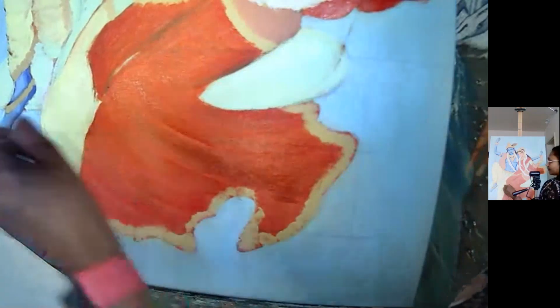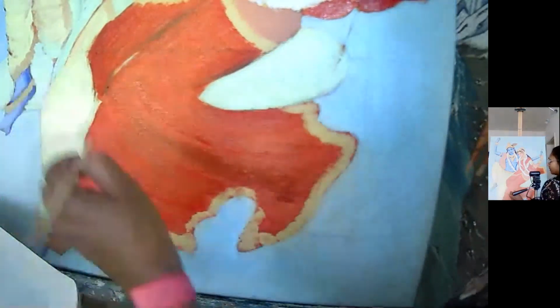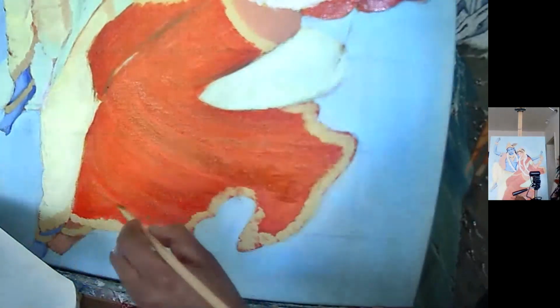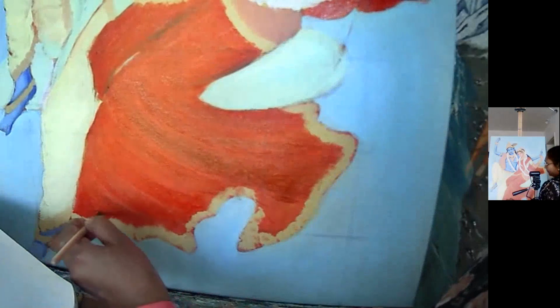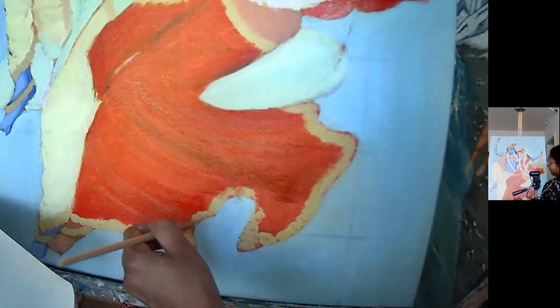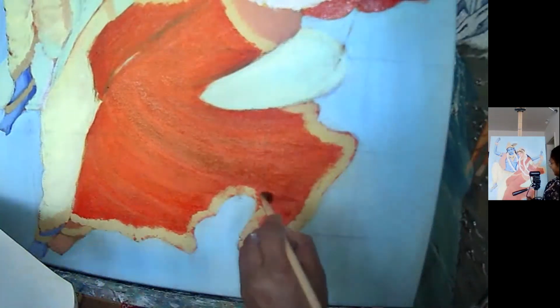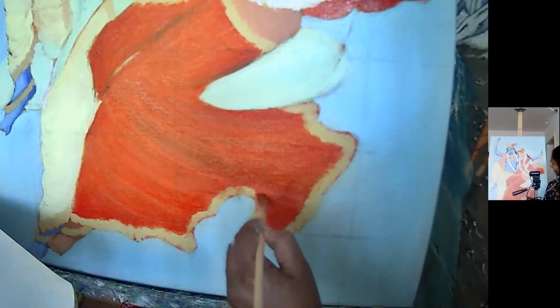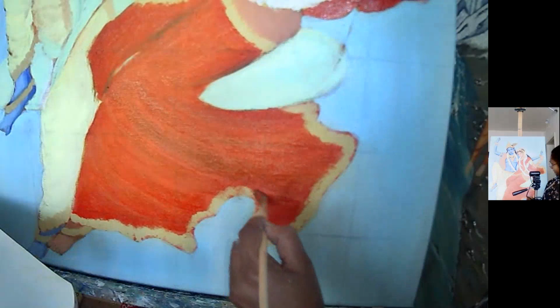I'm just filling that in, knocking off the last but not the least portion. And also remember the fold, the slight fold there. Done. Good. Overall, it looks good.